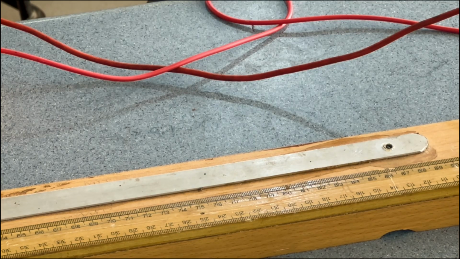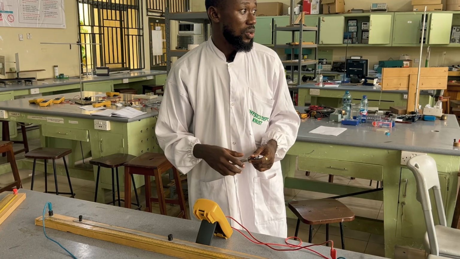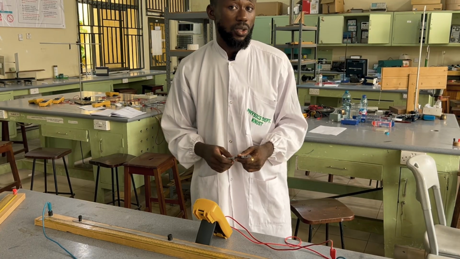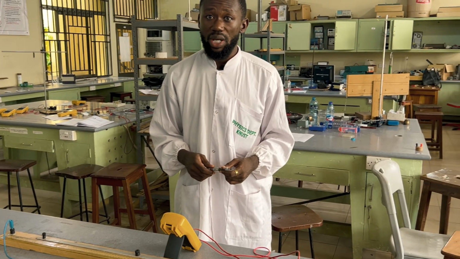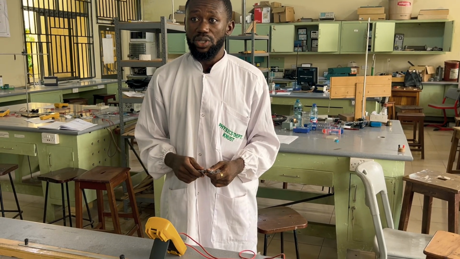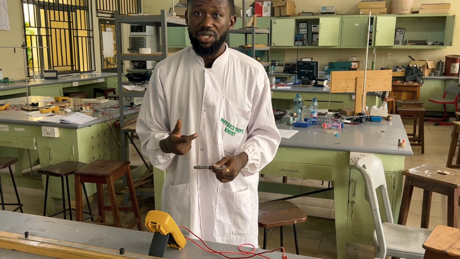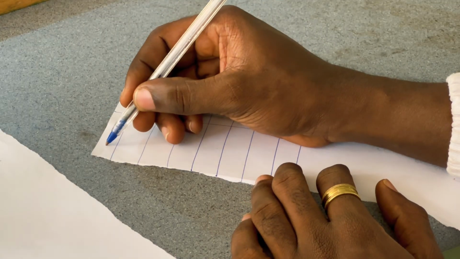So we had 0.25 plus 0.20, then 0.27, divided by 3. And that will give us the average of the thickness of the wire. So we change this value from millimeters into meters, and we will use it to calculate the cross-sectional area of the wire that we are using, which will help us determine the resistivity of the Nichrome wire.